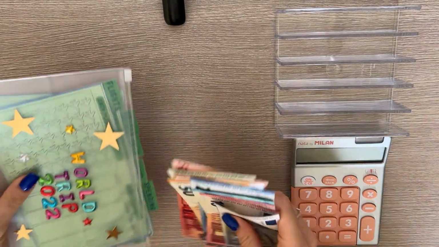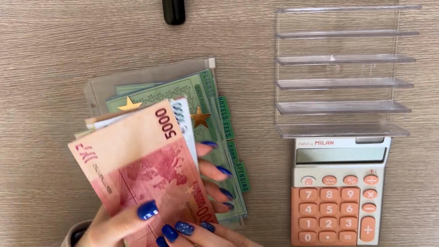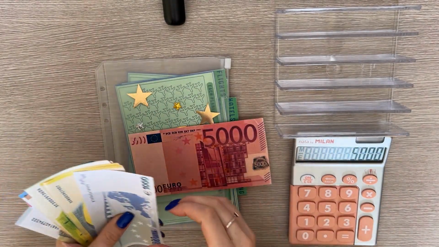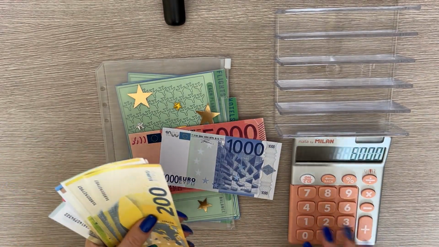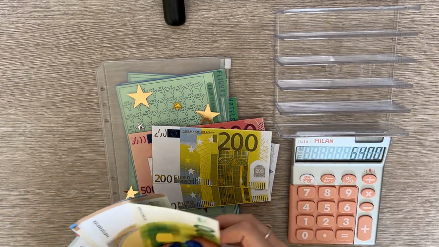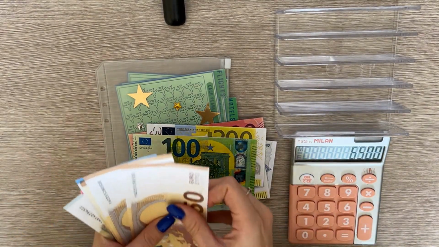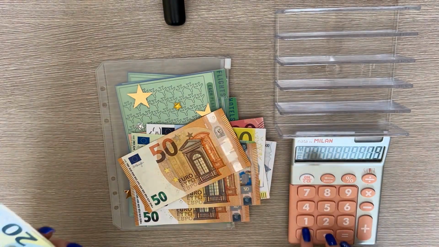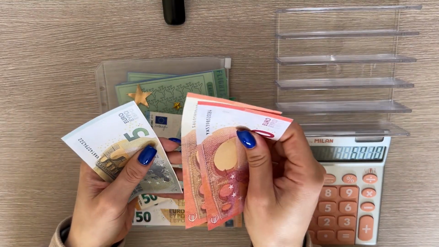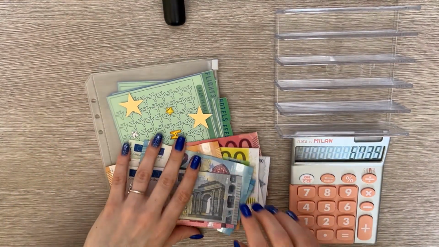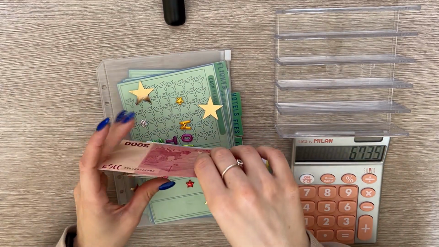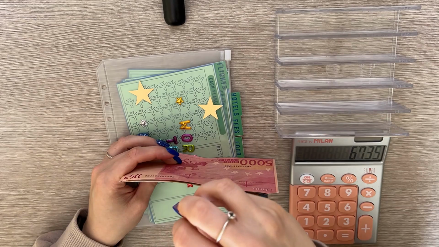And I have here, let's count just for fun, how much we have. So we have 5,000 plus 1,000 plus 200, 400 plus 100 plus 50, 100, 150 plus 20, 40, 60 plus 10, 25 is 6,735. So at the beginning, the goal was 7,500.